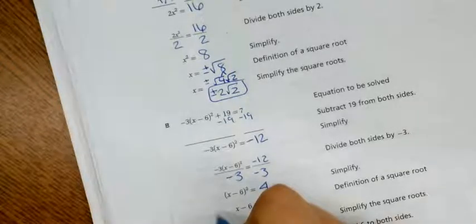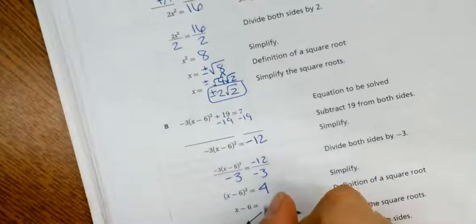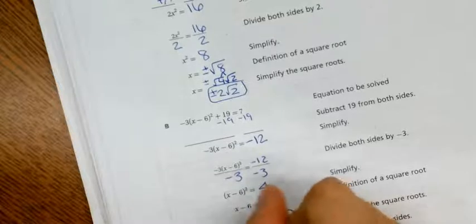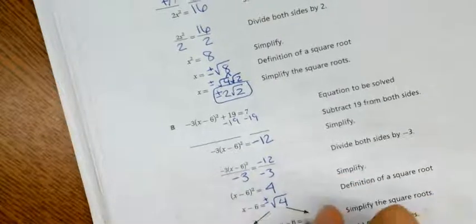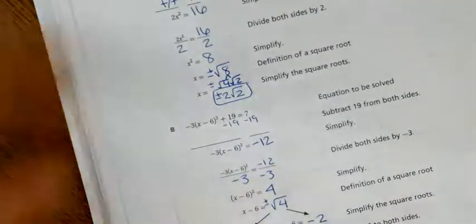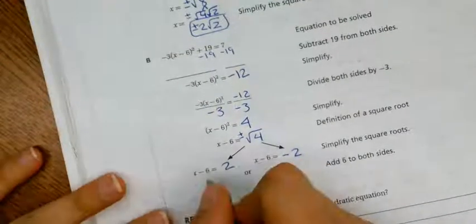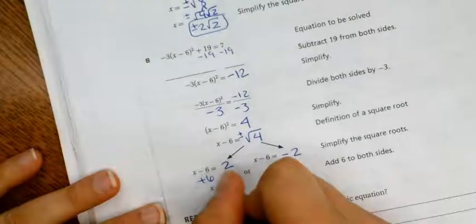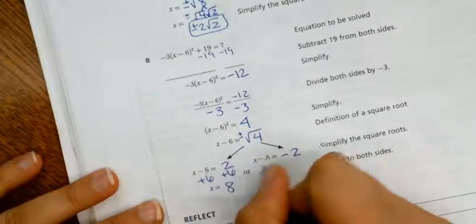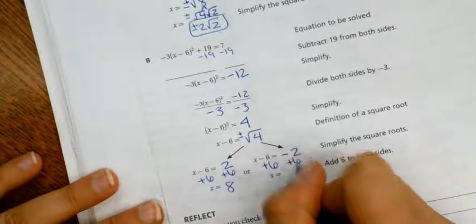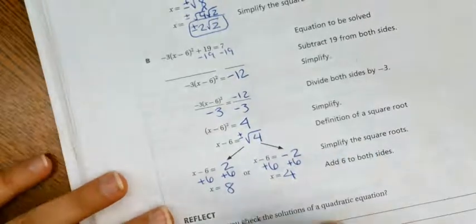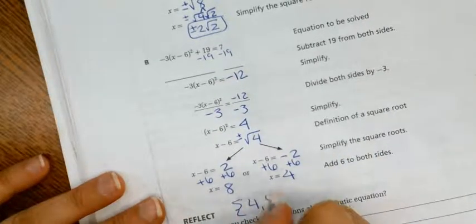Square root both sides. So I'm going to get positive and negative 2. We get the positive, negative square root, positive, negative 2. So I'm going to add 6 to both sides, and I get 8. And I'm going to add 6 to both sides, and I get 4. So my solutions are 4 and 8.